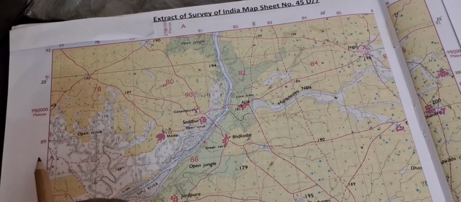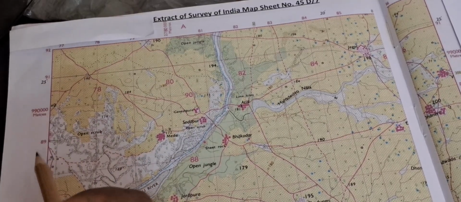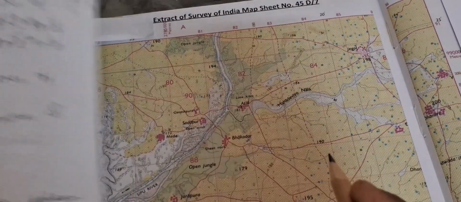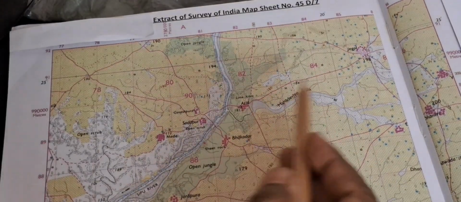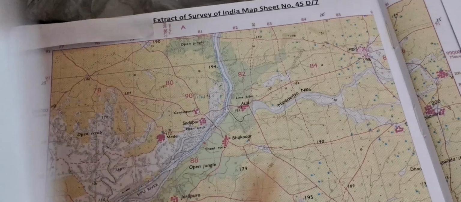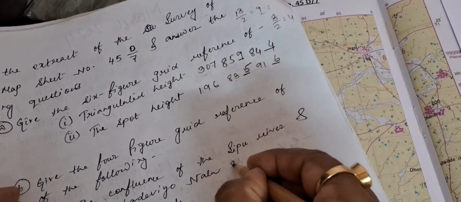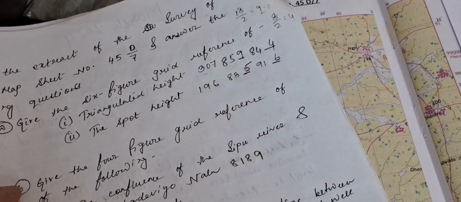So we have to consider the smallest value. Then the answer will be 81, 89.